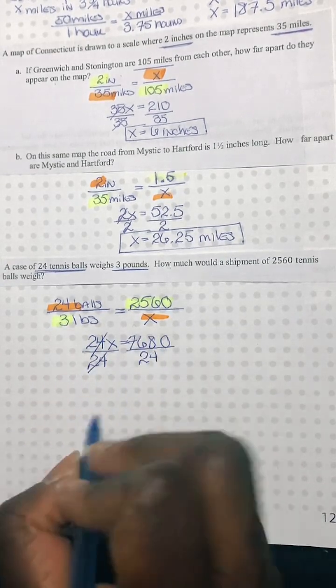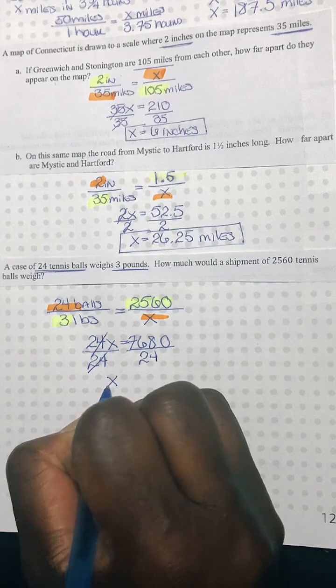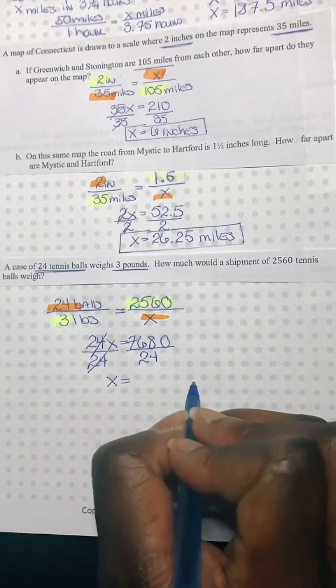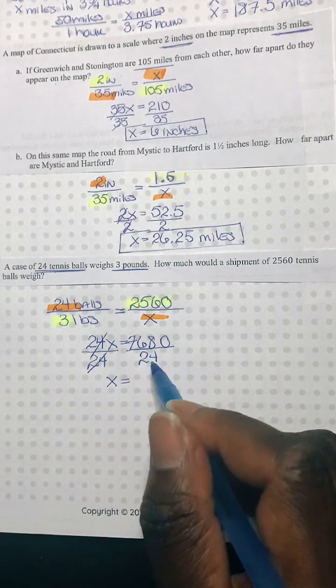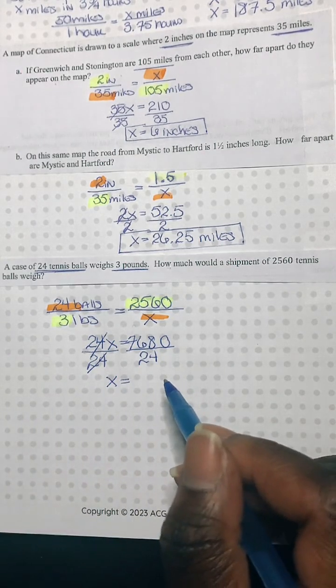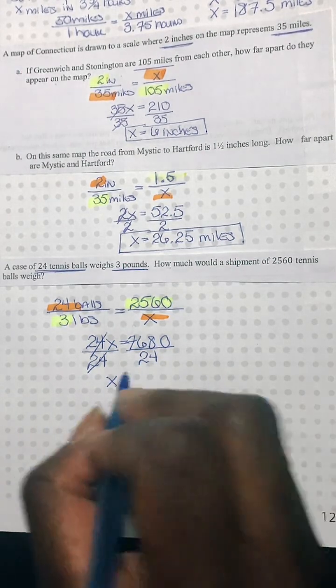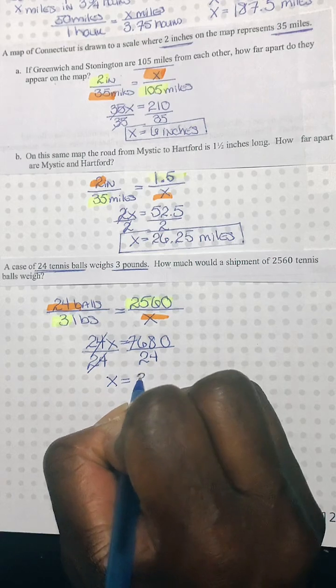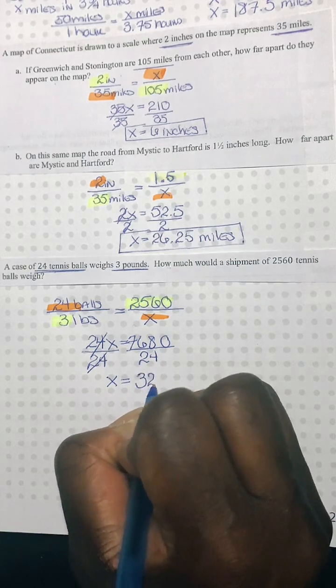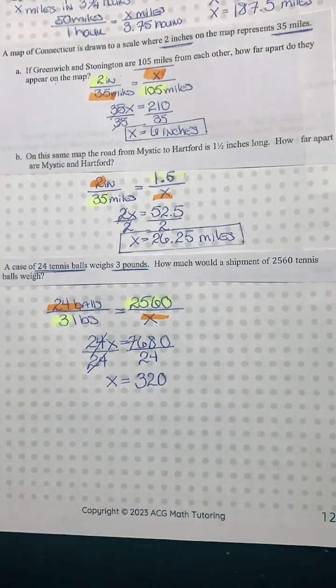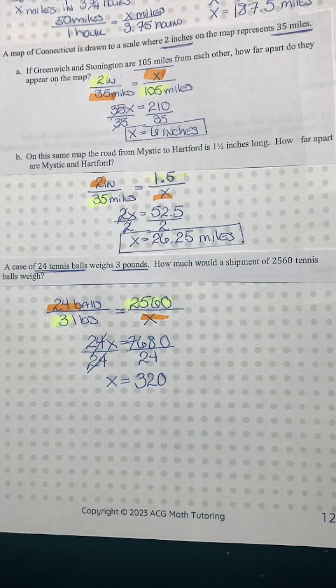So 24 divided by 24 gives me 1x, or just x. And now 7,680 divided by 24. I'm not going to sit here and lie to you, I put it in the calculator. I am not a super genius. So x equals 320. Okay. Now, 320 what?